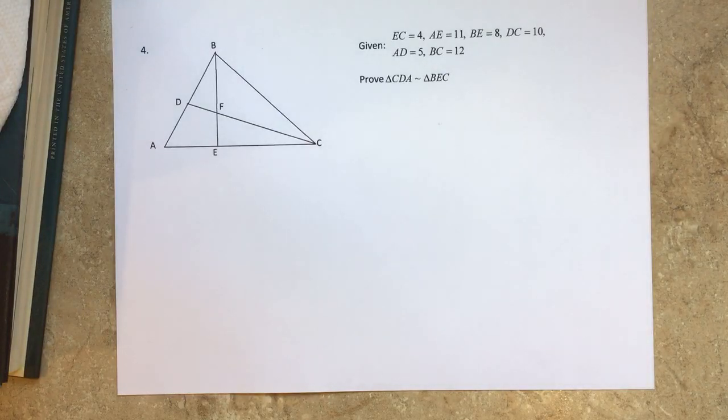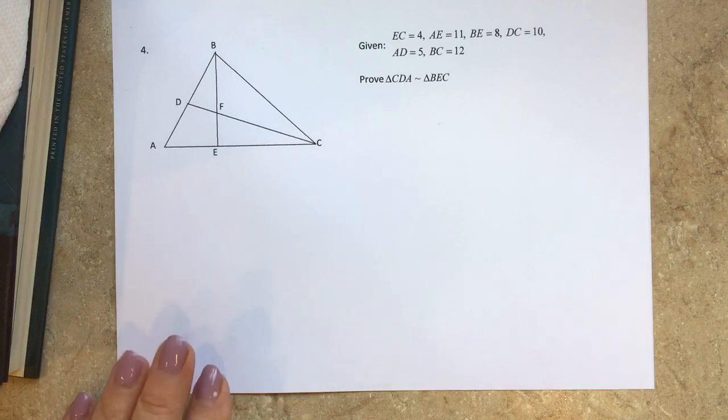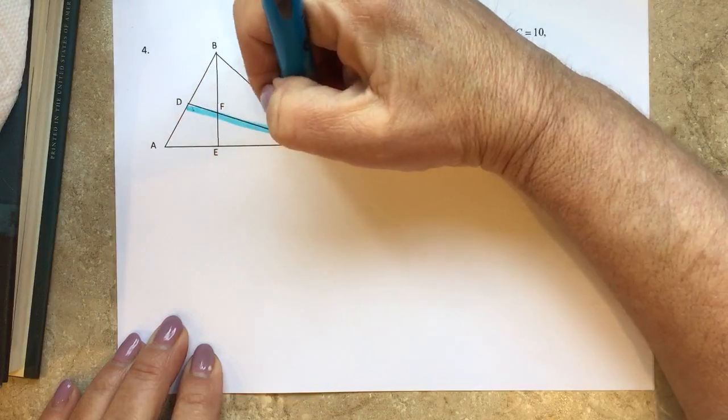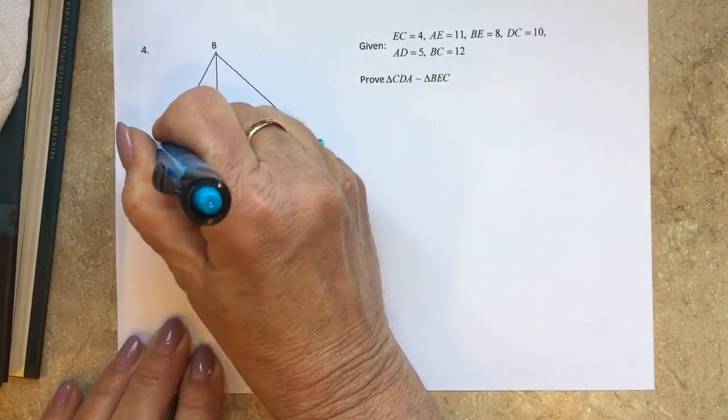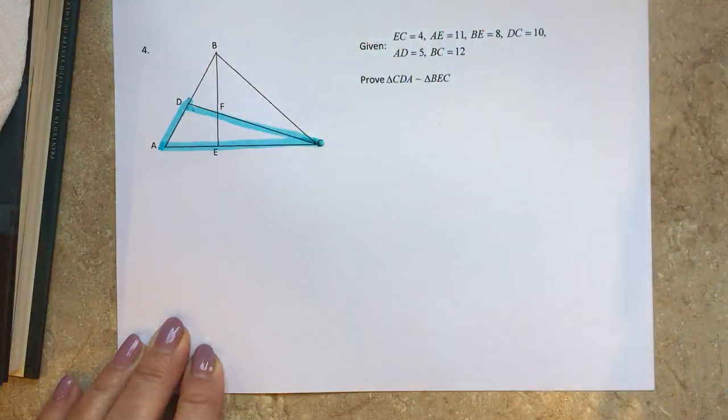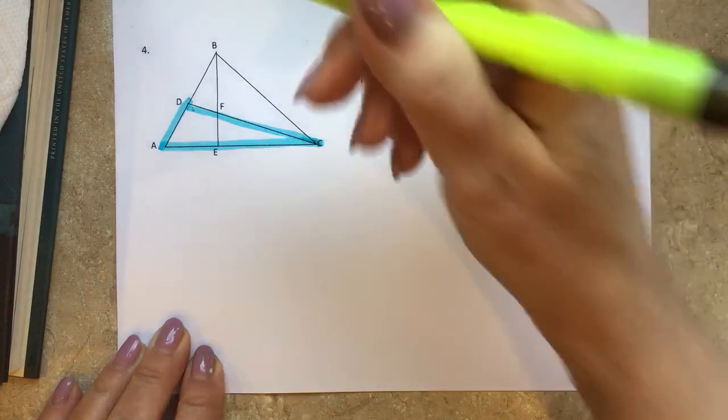Number 4 is going to be a little bit tougher because I have these twisted triangles. So the first thing I'm going to do is highlight my triangles. All right, it says triangle CDA, similar to triangle BEC.